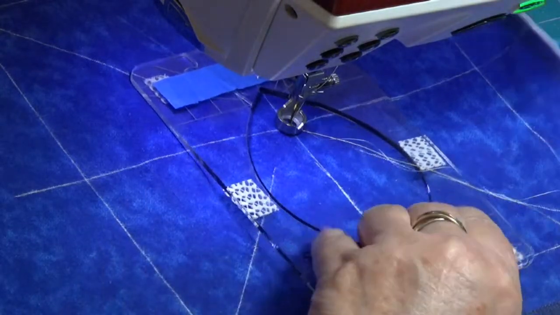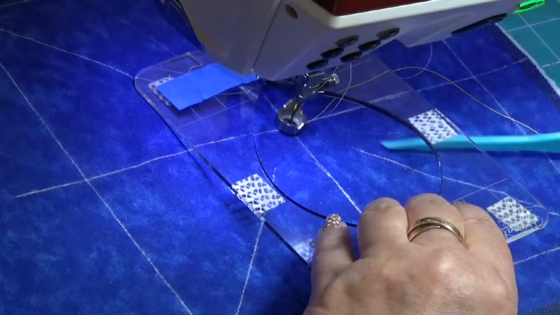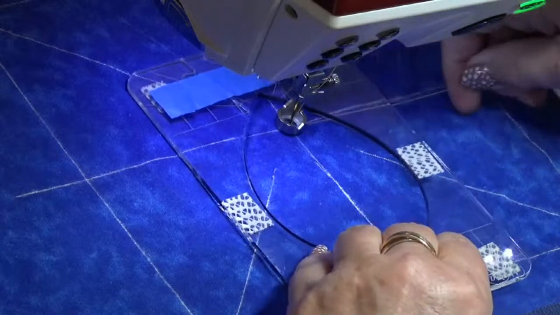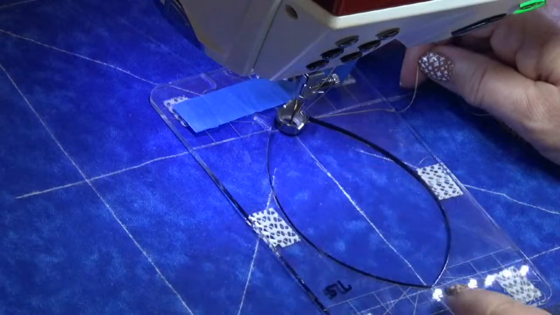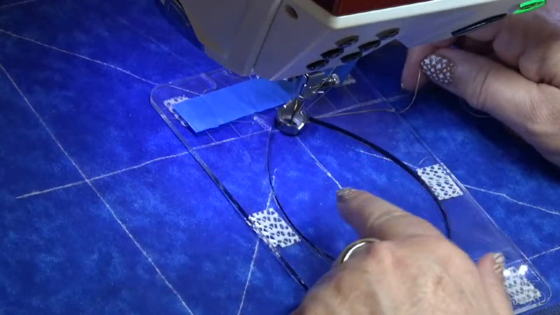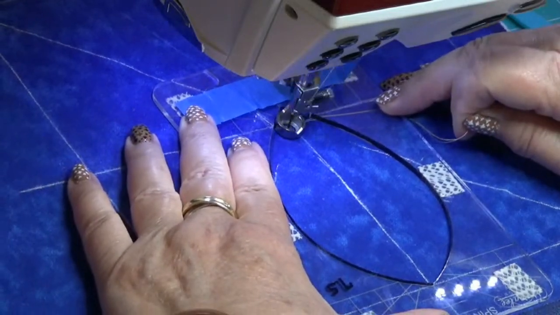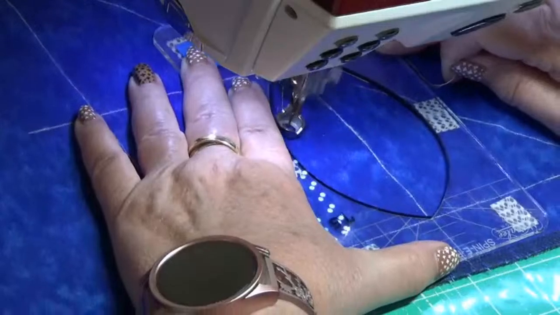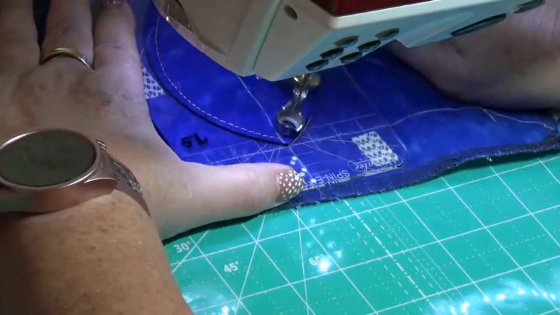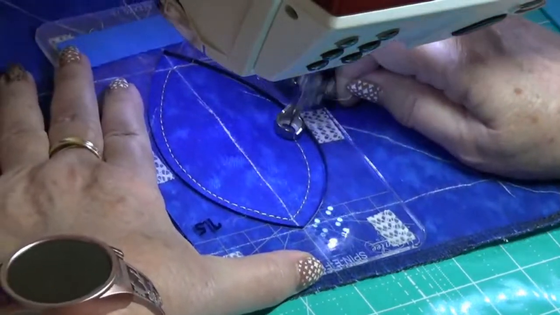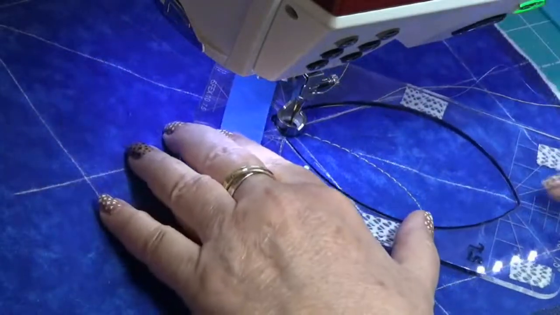Now, a lot of times what I like to do is get the threads underneath the template. So I just kind of go like this until they're under the template, and then I can hold them. And I am starting on the south. So you want to do north, south, east, and west with this template. Get to the middle. I'm going to skip this line here.